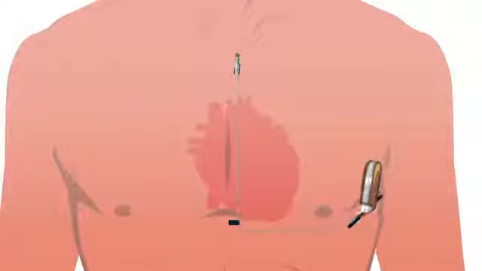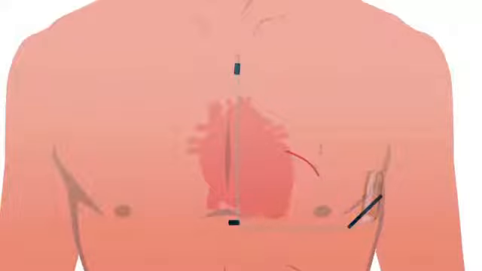Once the system has been implanted, most doctors test the defibrillator and adjust the settings to work best for the patient's heart. This includes inducing an irregular heart rhythm, allowing the S-ICD system to detect it and automatically restore normal sinus rhythm. Finally, the doctor closes the incisions to complete the procedure.